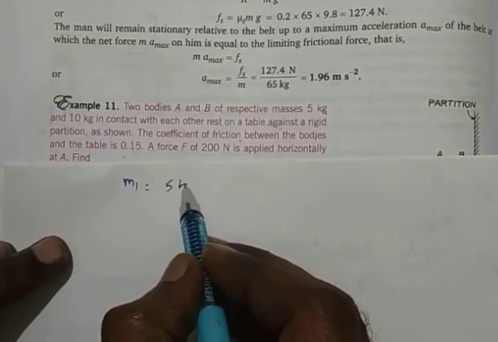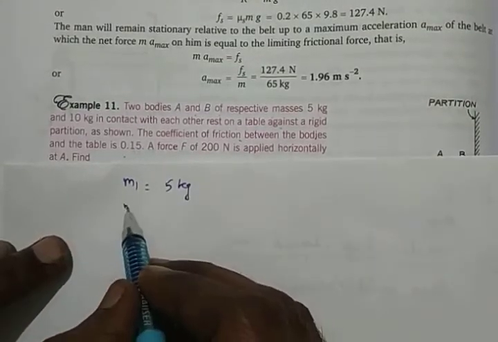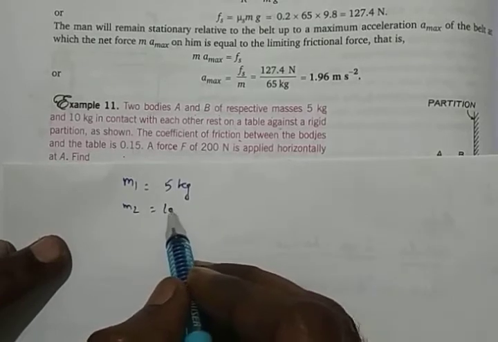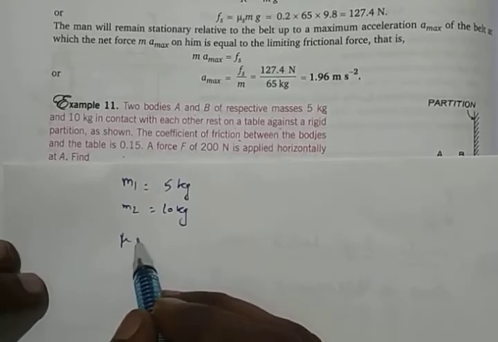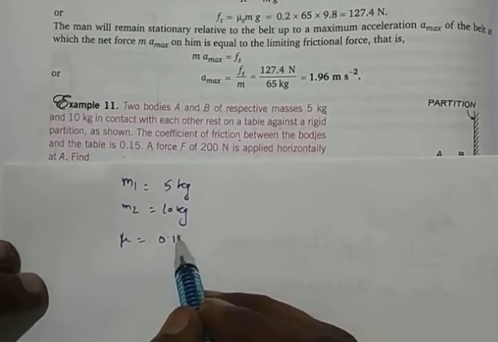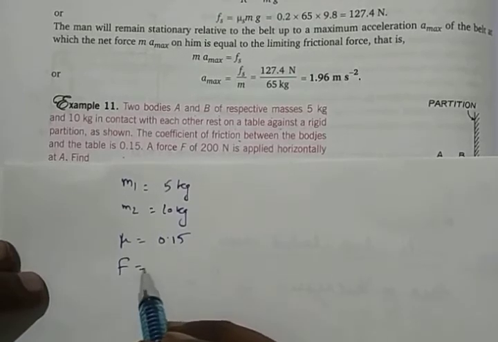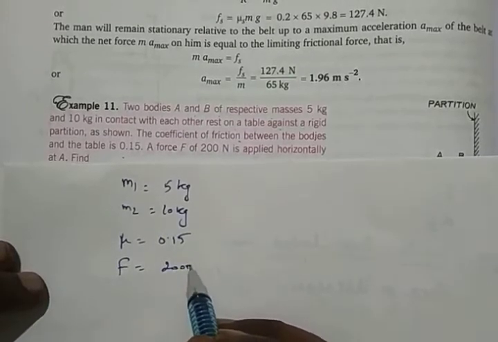M1 is equal to 5 kg. You have to draw the diagram also. M2 is equal to 10 kg, and mu is equal to 0.15. And the external force given is 200 newtons.